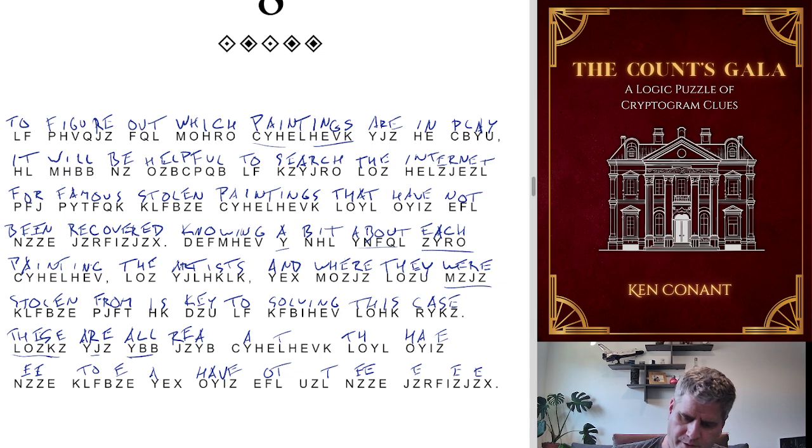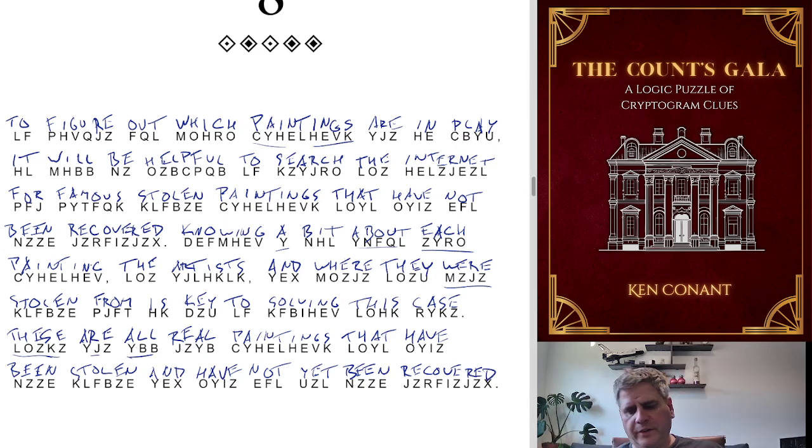These are all real paintings that have been stolen and have not yet been recovered. Okay, to figure out which paintings are in play, it will be helpful to search the internet for famous stolen paintings that have not been recovered. Knowing a bit about each painting, the artists, and where they were stolen from is key to solving the case. These are all real paintings that have been stolen and have not yet been recovered.